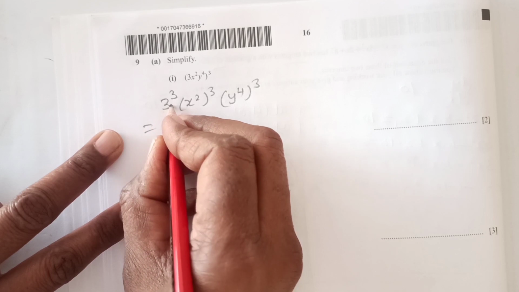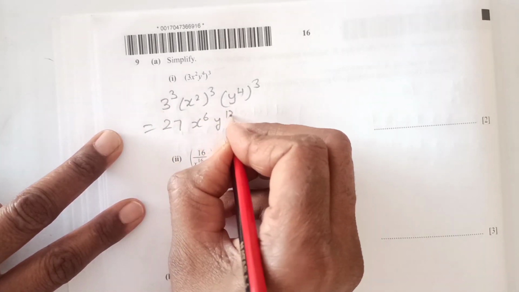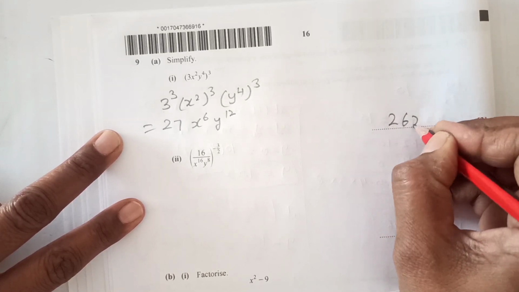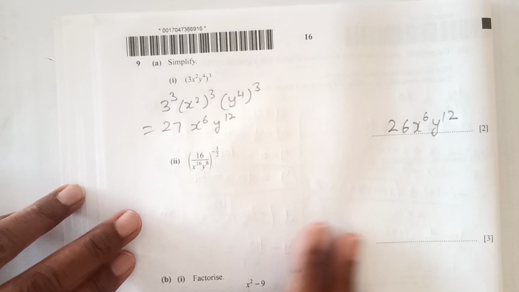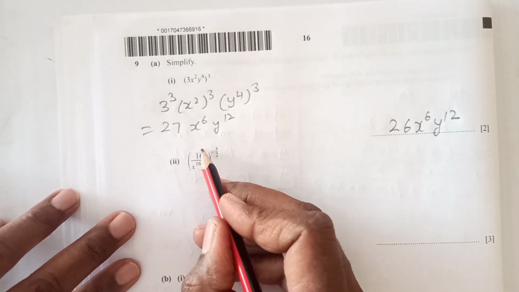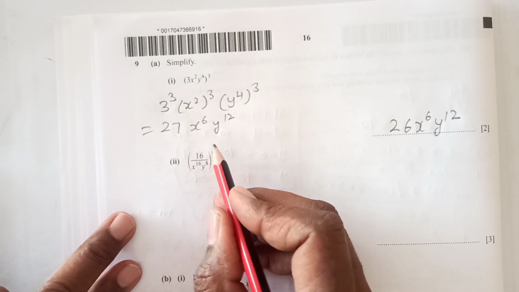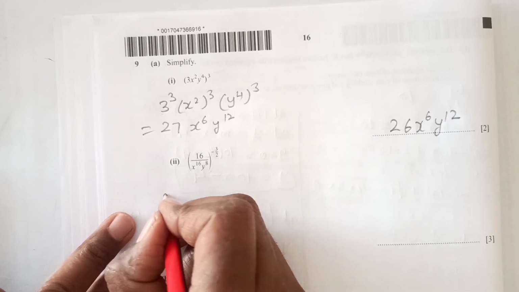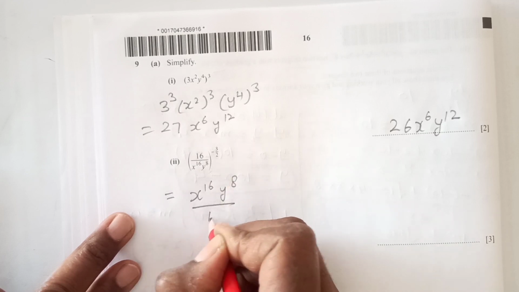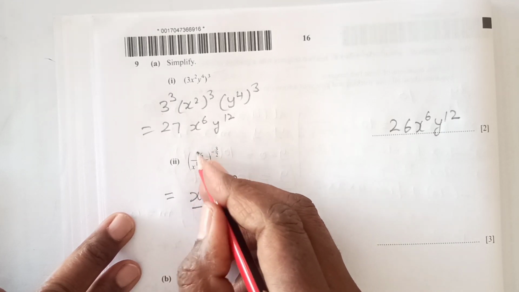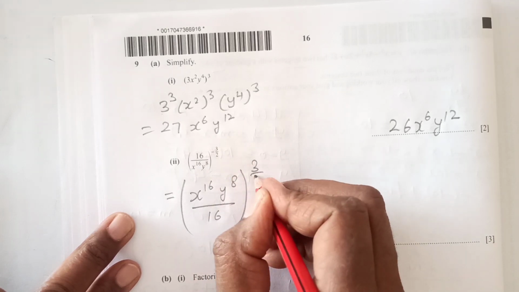So this is 3 times 3 times 3, 27, x^6, y^12, right? So the other one here, we have something raised to a negative power. So once we change the negative sign, we can take the reciprocal of this. So this is going to be x^16, y^8 over 16. I have swapped the numerator and denominator. The power remains the same, right?